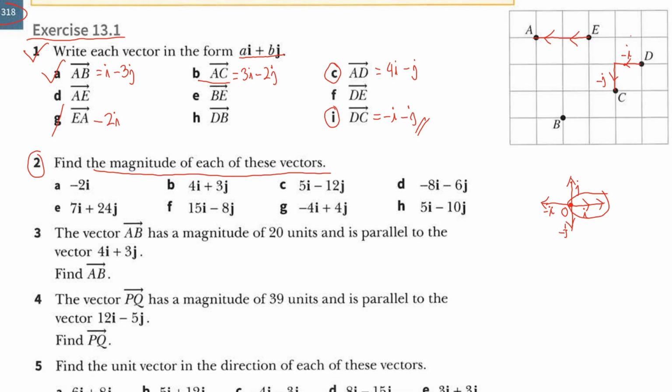Magnitude is a very simple thing. Magnitude is actually the distance from A to the vector. Say it is written here as 4i plus 3j. To find the magnitude of the vector, we actually have to do it this way. I'm going to show the working first.